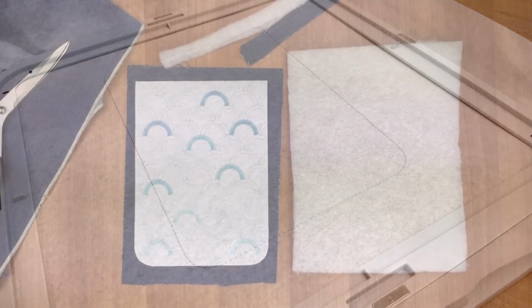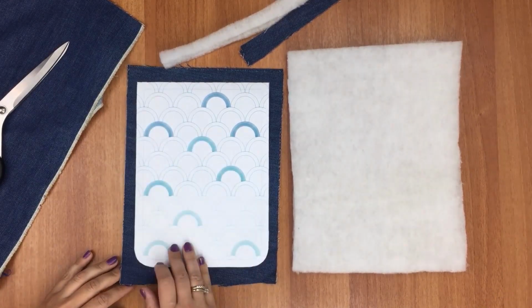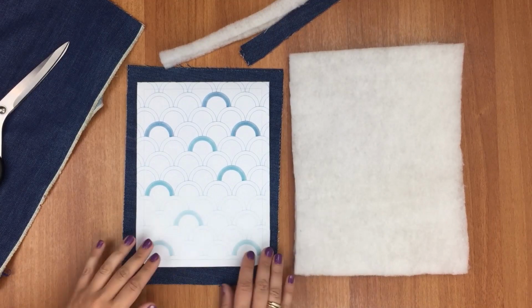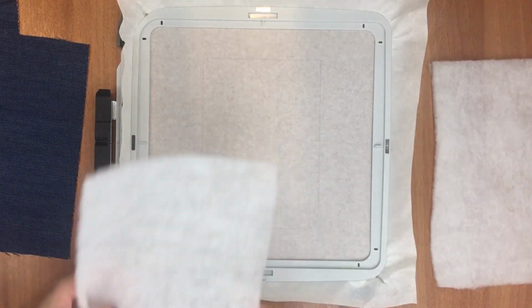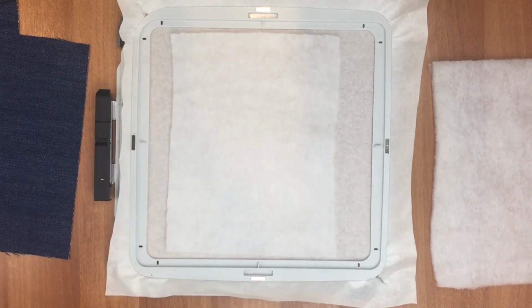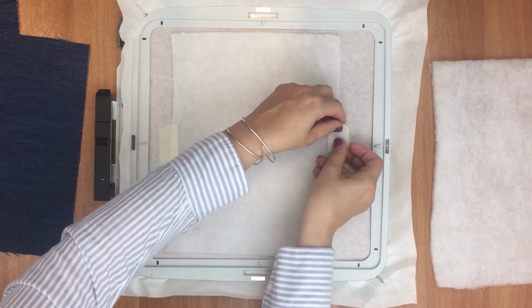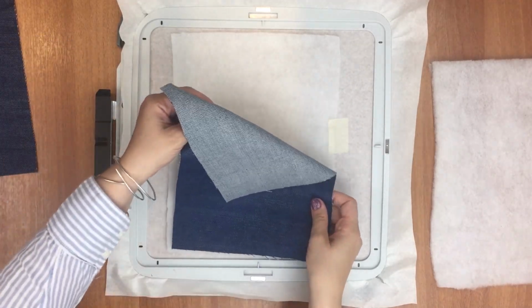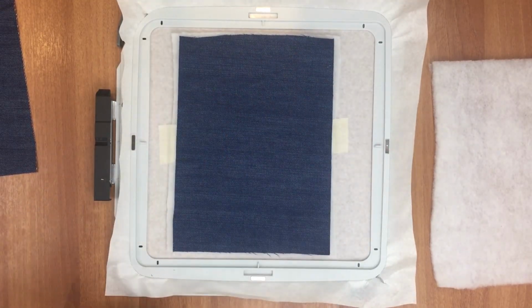This line will guide you to place the batting and the fabric of the first side of our tablet case. Cut 2 pieces of fabric and 2 pieces of batting a little bit longer than your design. Place one layer of batting and one layer of fabric on top. Make sure that you cover the running stitch, leaving equal space from all sides, which will act as seam allowance.